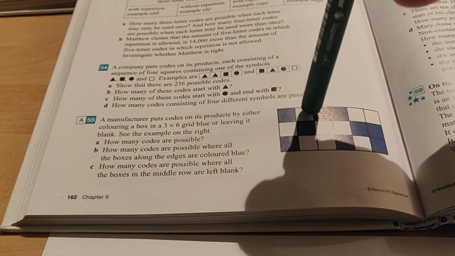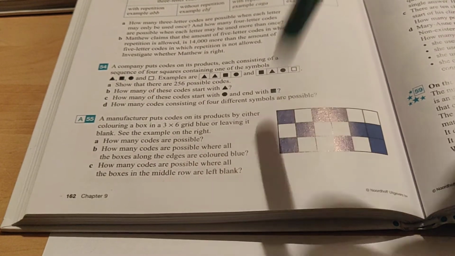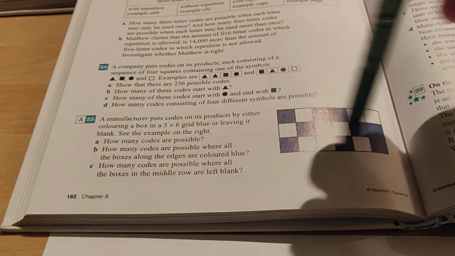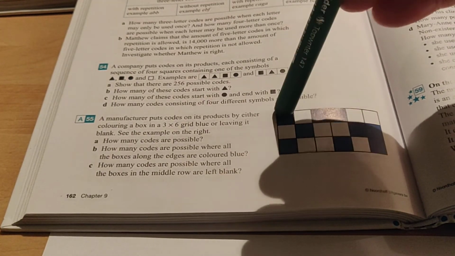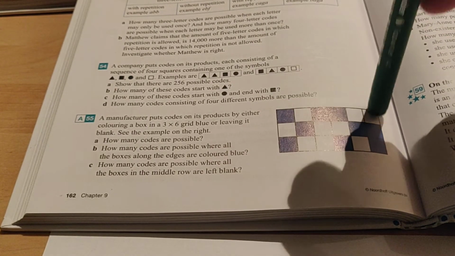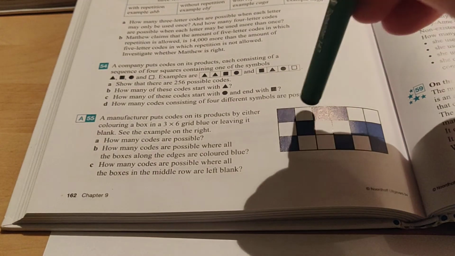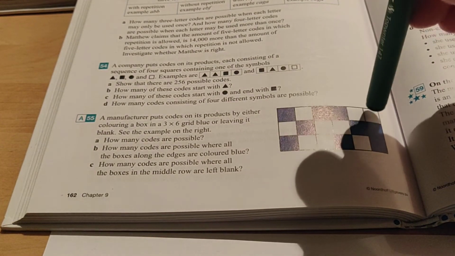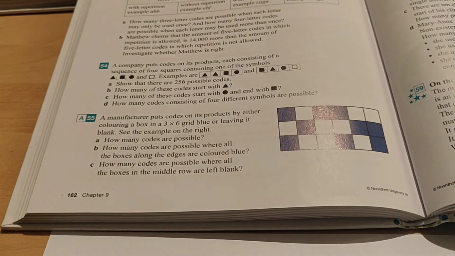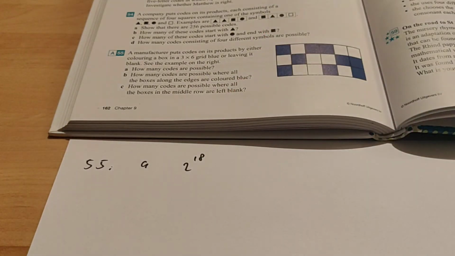But we have these boxes here, and every box can either be blue or blank, right? So there are 18 boxes in total. So here you have two possibilities, here you have two possibilities, here, etc. So the number of codes you can make is 2 times 2 times 2 times 2 times 2 times 2, and that 18 times. So to write that down shorter, we can write down 2 to the power of 18.